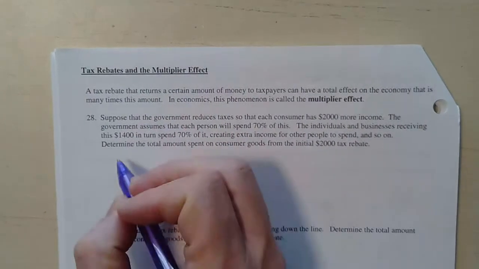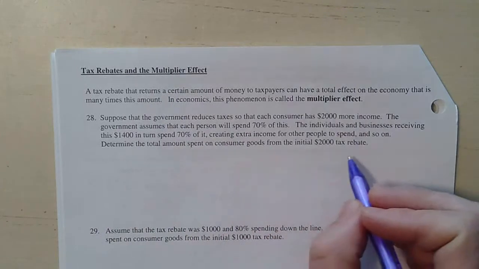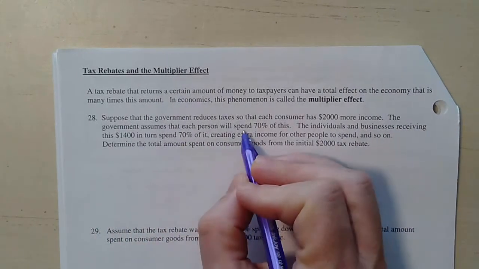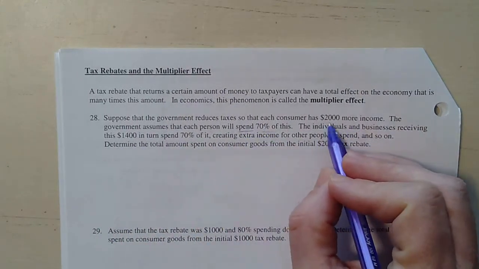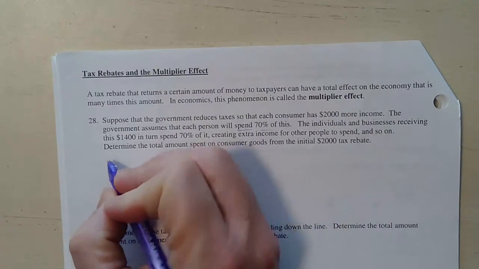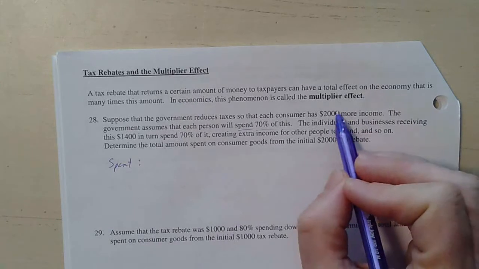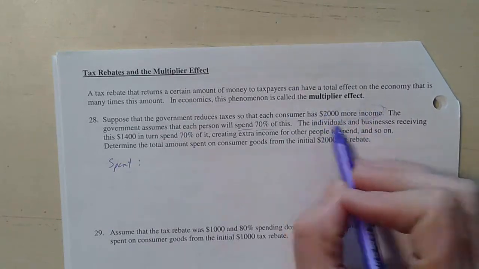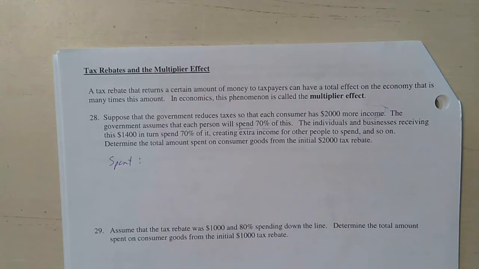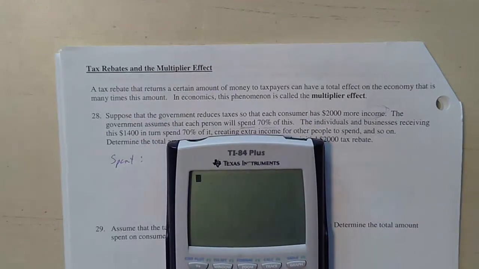Okay, so here's what this sequence will look like. Now, here's the key word, too. Spend 70% of this. Okay, so what is the amount spent? So if you got this extra $2,000, are you keeping all of it? Or how much are you spending? Well, we're spending 70% of 2,000. So that's how this sequence begins.